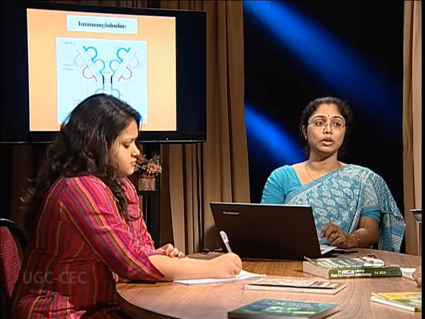Now, what is the structure of an immunoglobulin molecule? It is composed of 2 heavy chains or long chains and 2 light chains or short chains. Each light chain has a molecular weight of 25 kilodalton, whereas each heavy chain has a molecular weight of 50 kilodalton. Thus, an immunoglobulin molecule has a molecular weight of 150 kilodalton.